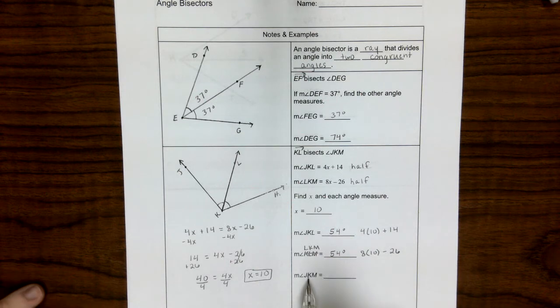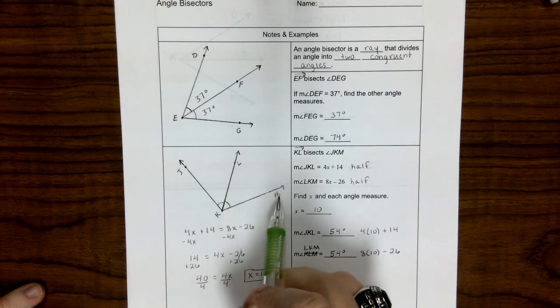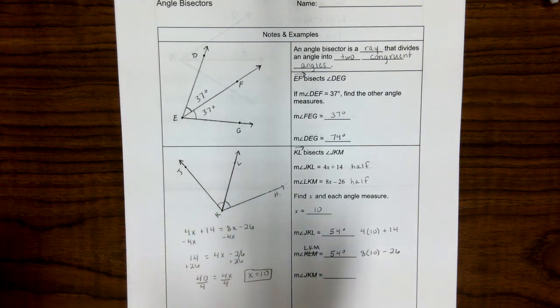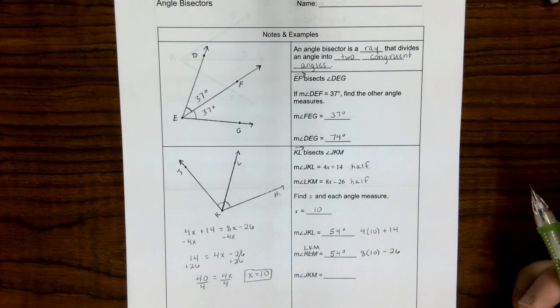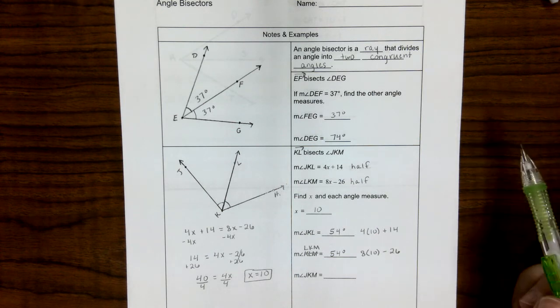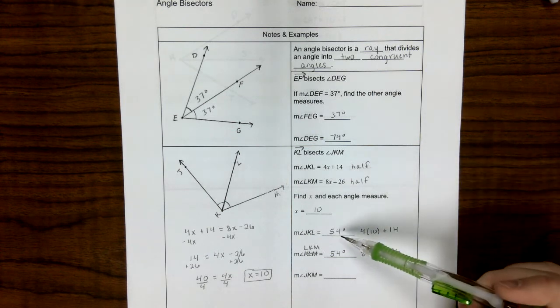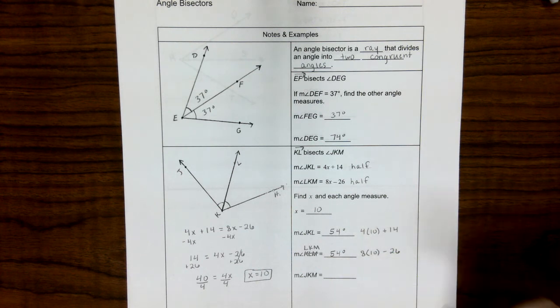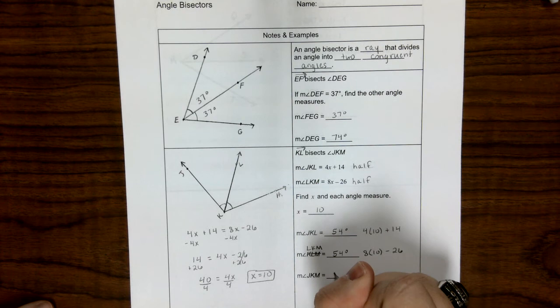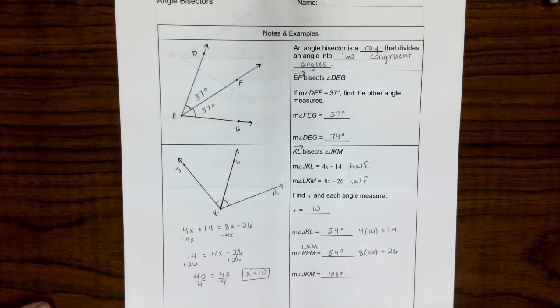And then to find this angle, that's JKM. That's the whole angle, okay? And so what you could do is both halves are 54, so you could add them together. That would give you 108, which is what the angle is supposed to measure.